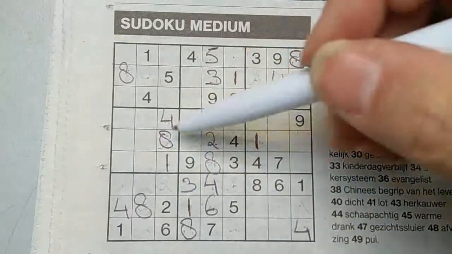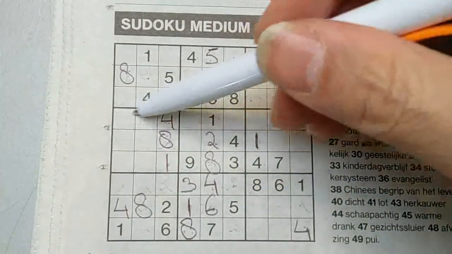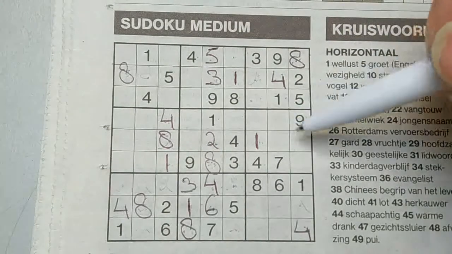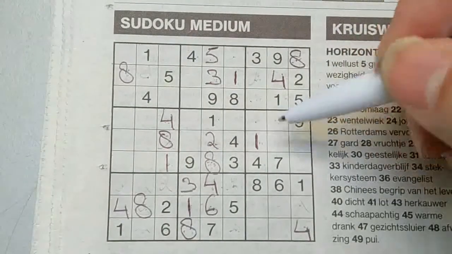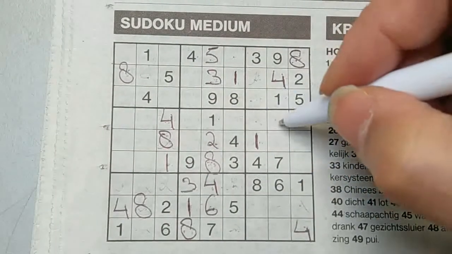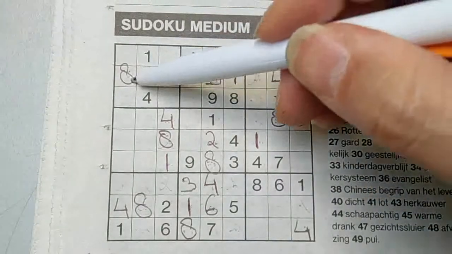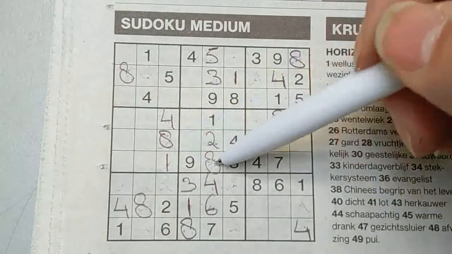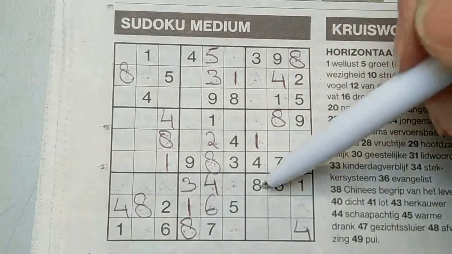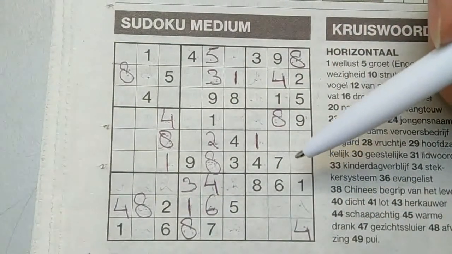8 in this row, 8 in the middle row. So in the row above, the only 2 places for an 8 is here and there. But I see here an 8. No 8 there. 8 should be here. And all the 8s are used, I can see. Yes, alright.